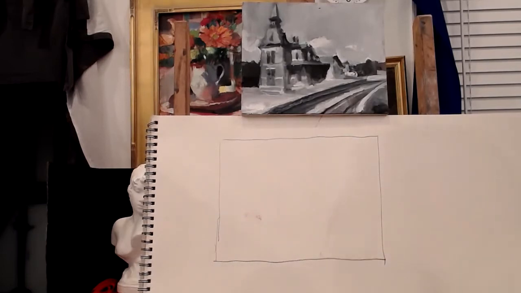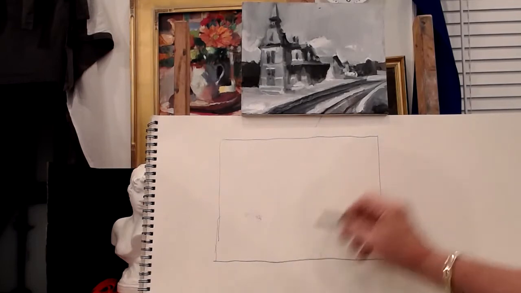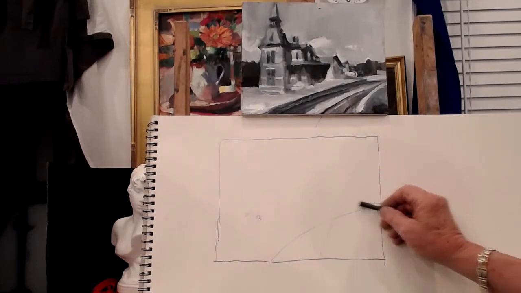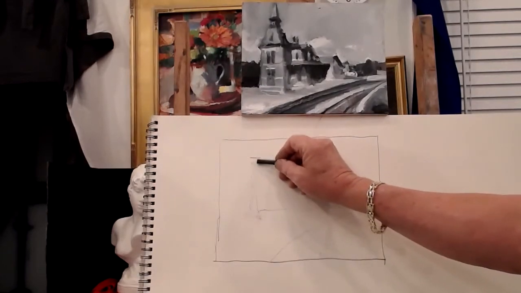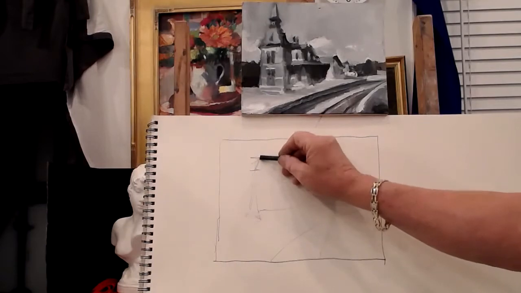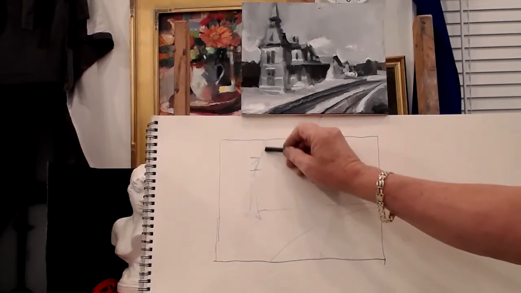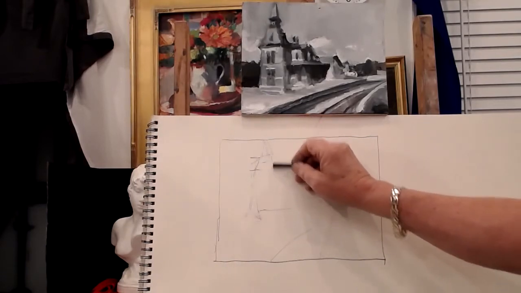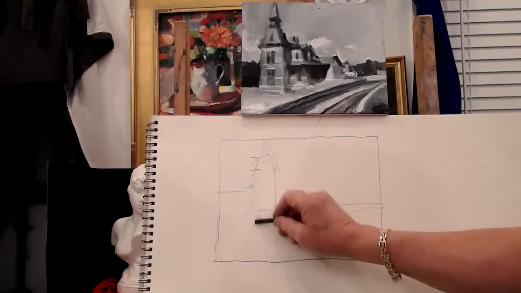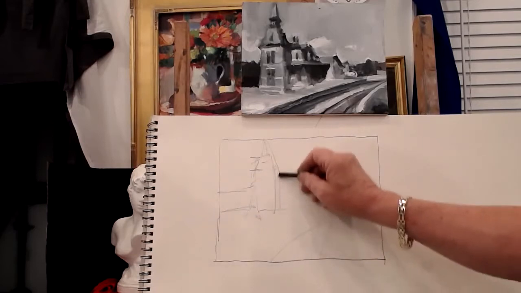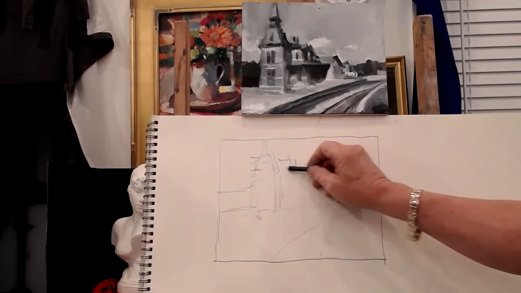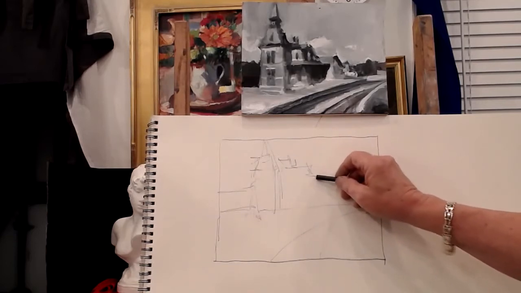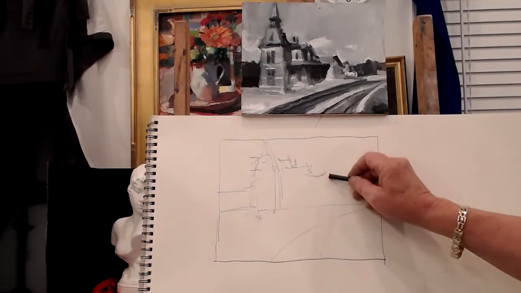The first thing we're going to do is a sketch. I'm going to put the sketch in, kind of the way that I think it is, just looking at the divisions and some of the sizes. That's the first thing we do. We just put our sketch in so that we're sure that we have the design that we want, the placement, just generally the feeling of the composition.